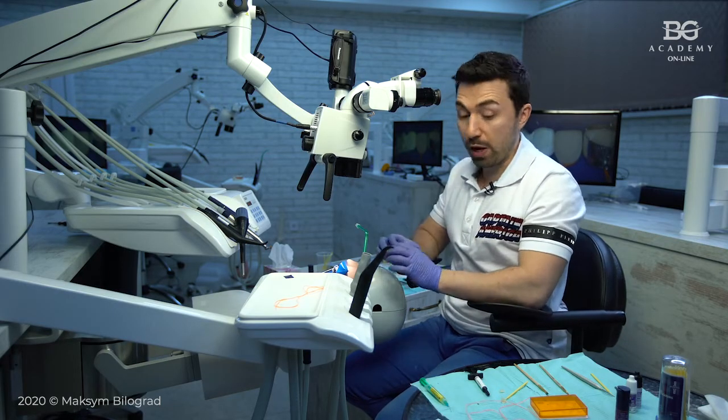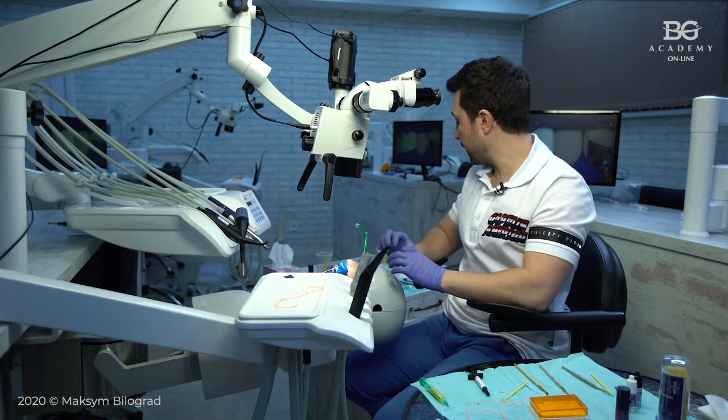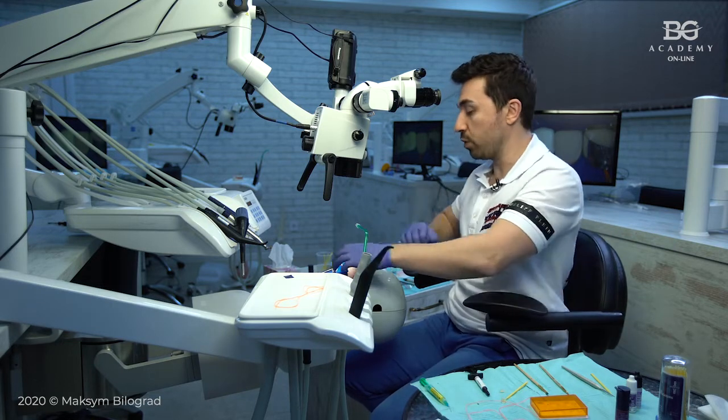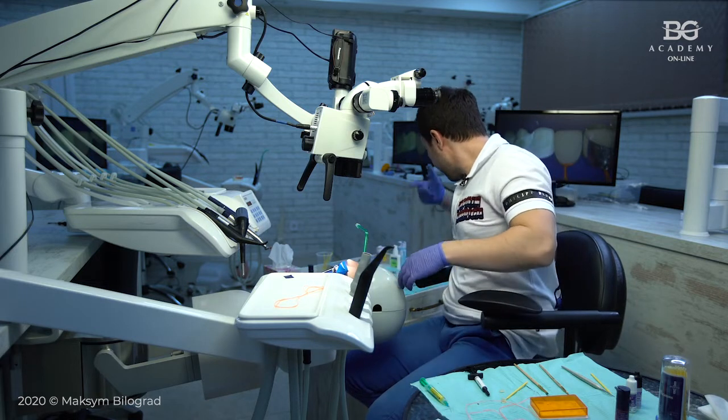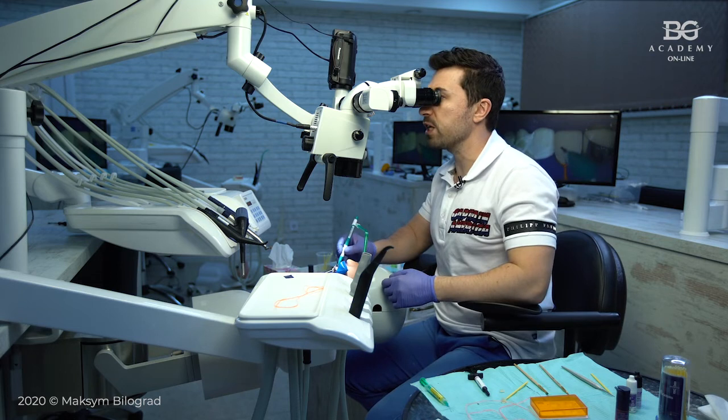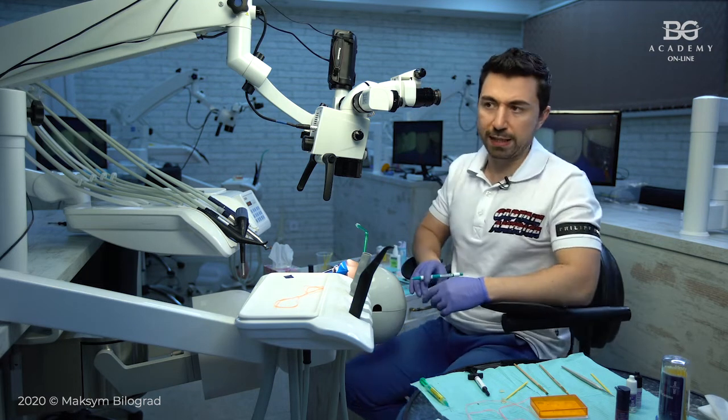But if we have dentin exposed? Let's do another scenario. Let's forget everything that I did before. We will now simulate, we will imitate case when you have, for example, here, exposed dentin, okay?